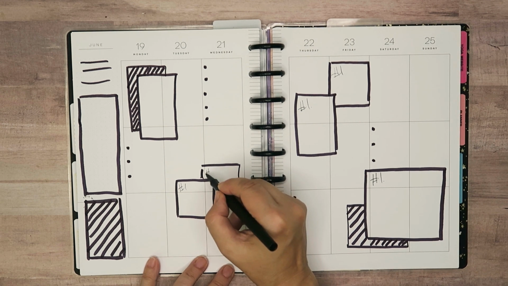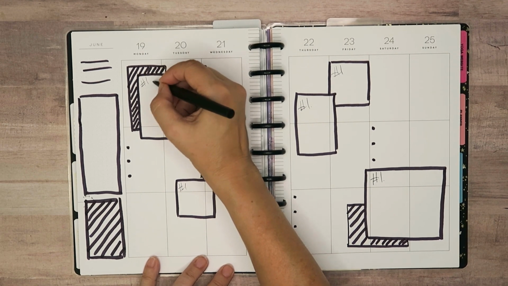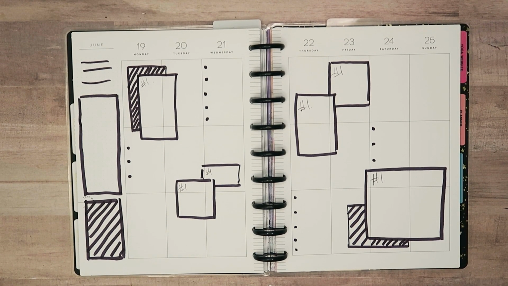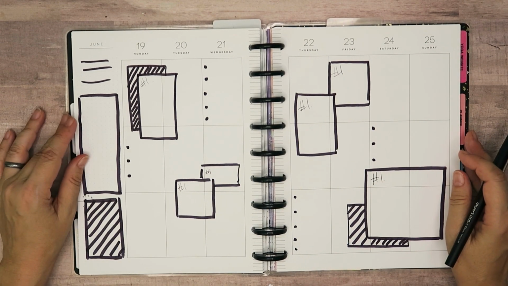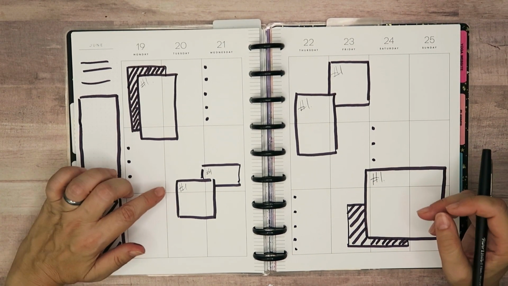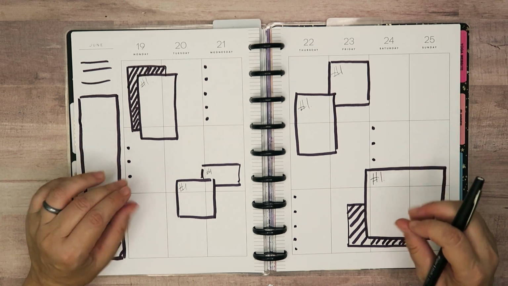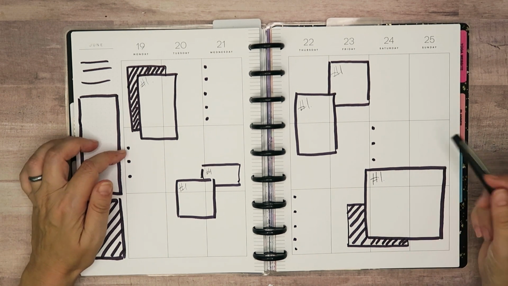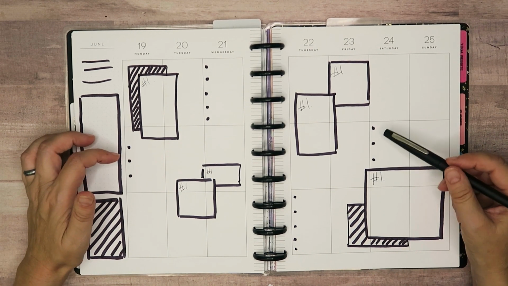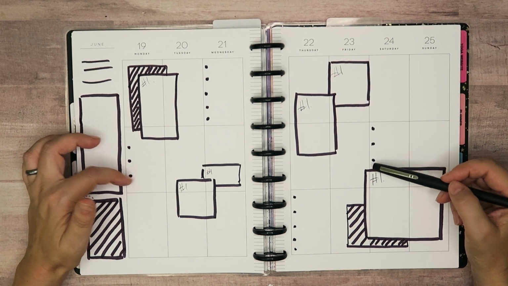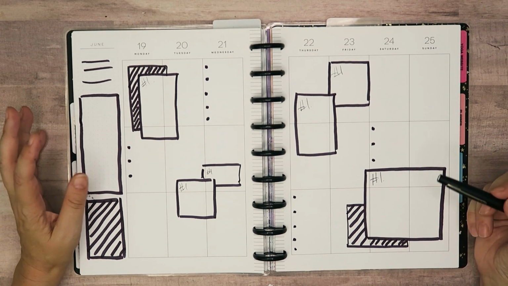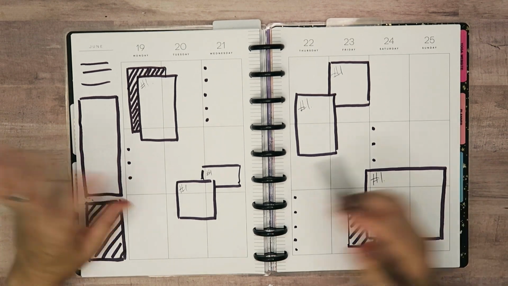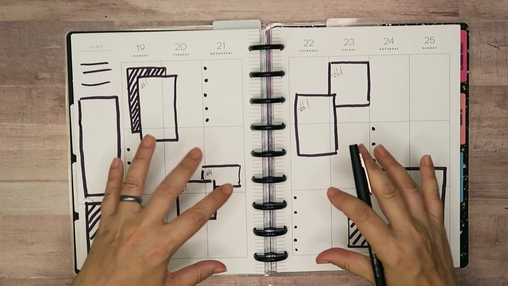And making sure that you have a box on each day. And you can have multiple boxes on each day, but making sure you have at least one box on each day that you can highlight as your main priority for that day. And then everything else either goes on a checklist or in bullets.